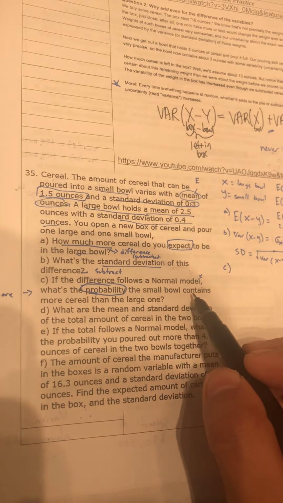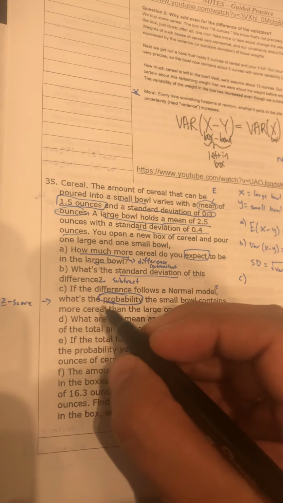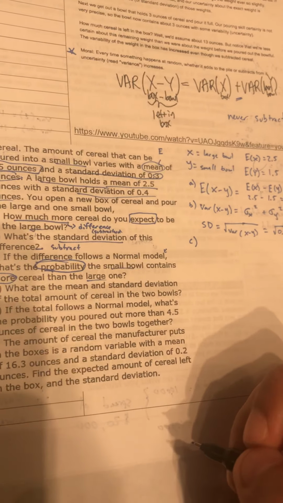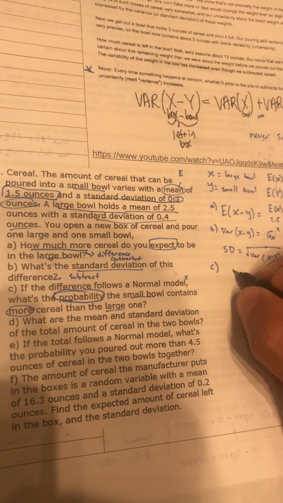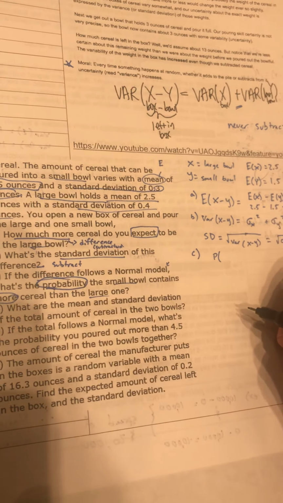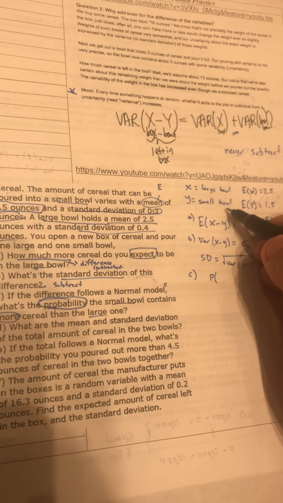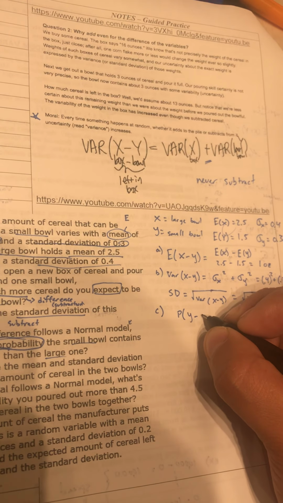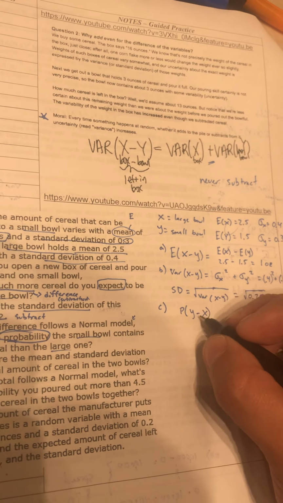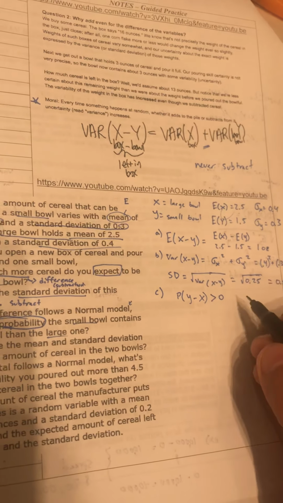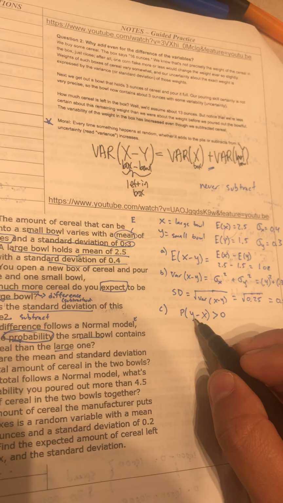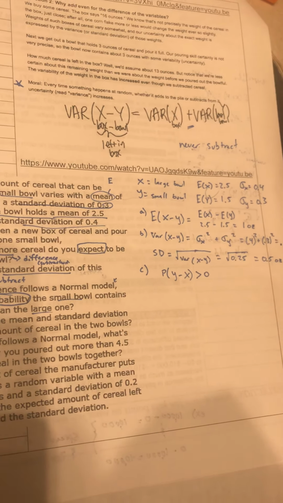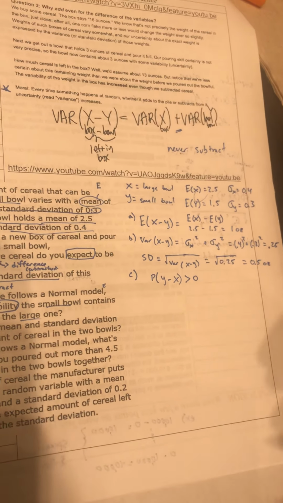So the probability that the small bowl contains more than the large one. The small contains more than the large. Okay, so we have the probability. Which one's the small again? Your y. So the probability of the small minus your large, right? The probability has to be greater than 0, because we're trying to check the small bowl is larger than the large bowl. Okay, so what do you do first?